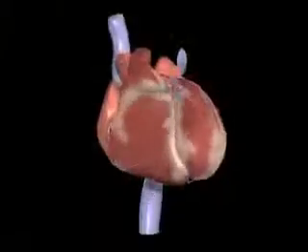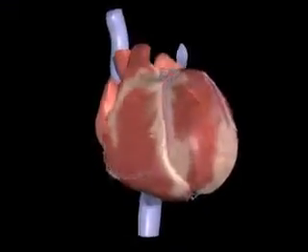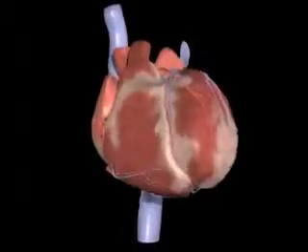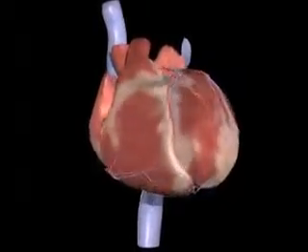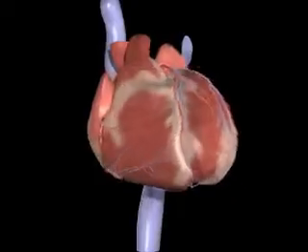The bypass graft will usually be effective for many years. However, without changes to lifestyle, the new artery may also start to narrow, and a second operation may be needed.